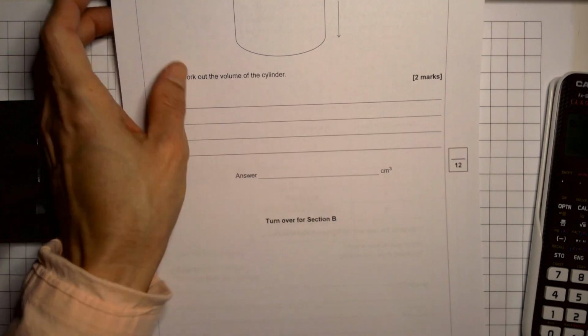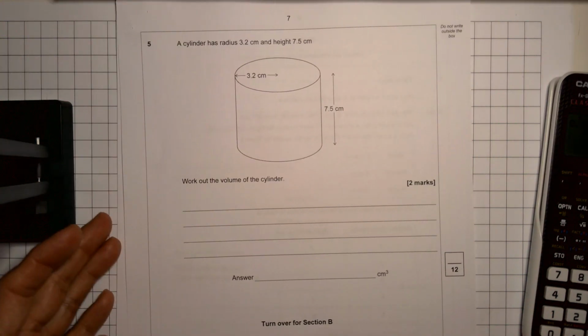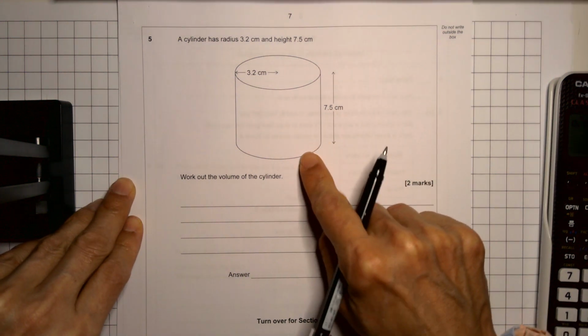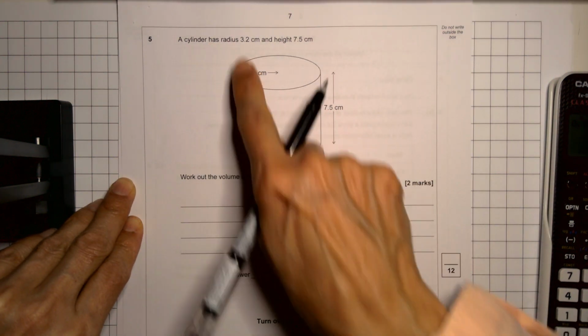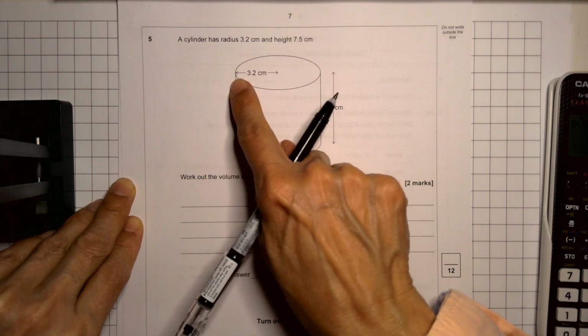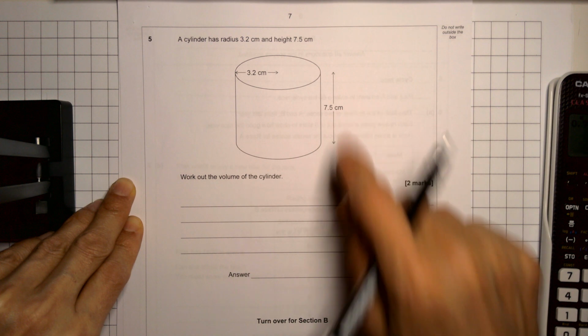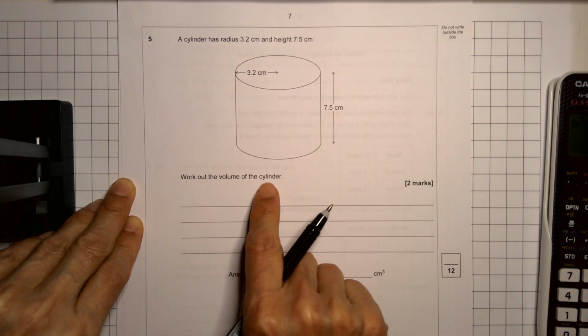Let's have a look at question 5. We're still on section A, which are meant to be those short questions. And here we have a cylinder. They tell us that the cylinder has a radius of 3.2, but they've also shown it in the picture. And it's also told us the height, and the height of the cylinder is 7.5 centimeters. And it's asking us to work out the volume of the cylinder.